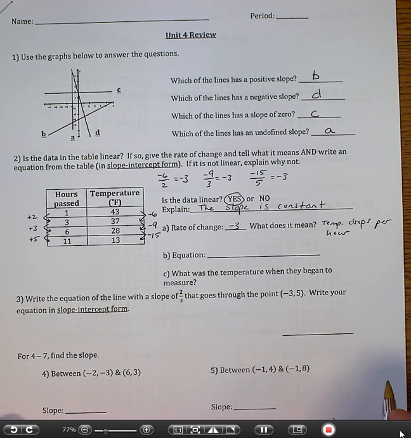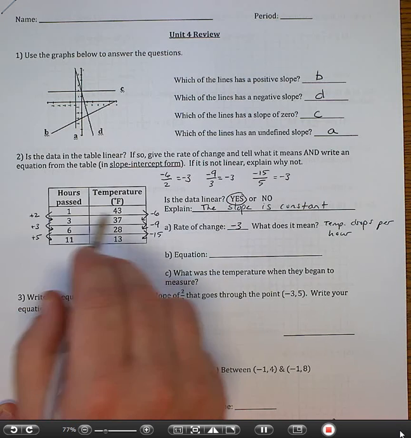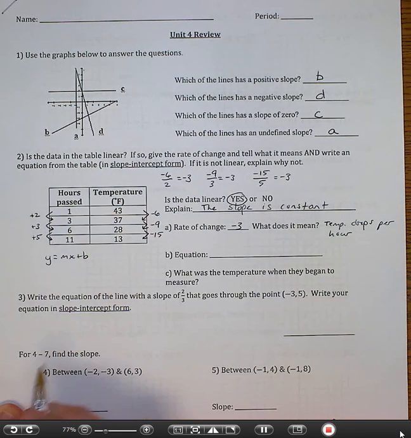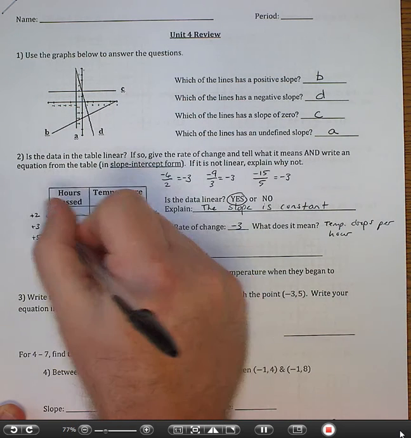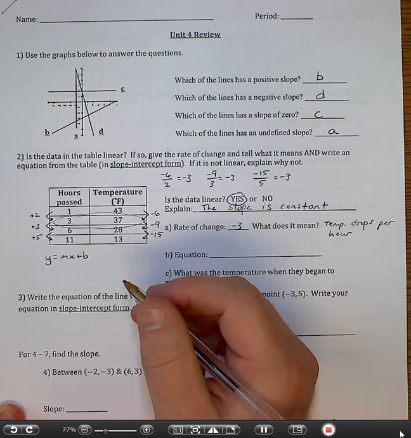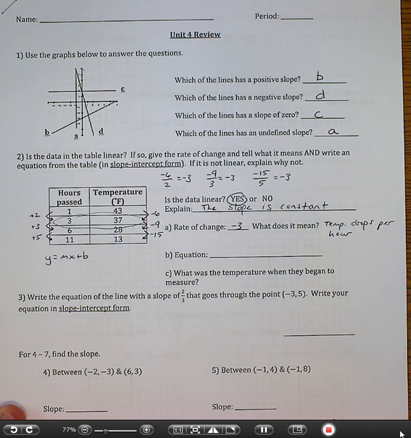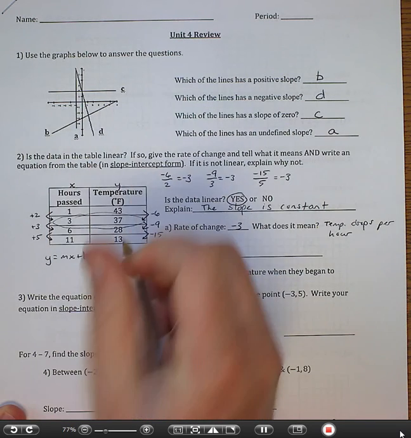And now it says write the equation. So we've got the slope, it's negative 3. I've got 4 points here. y equals mx plus b. I'm going to choose one of the points. It really doesn't matter. I'll just take 3, 37. Again, that's completely random. If you chose a different one, it wouldn't matter. And I'm going to plug those numbers in. This is x, and this is y. So 37 goes in for y.